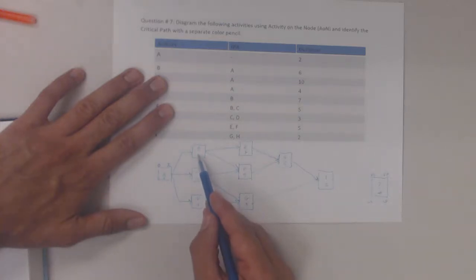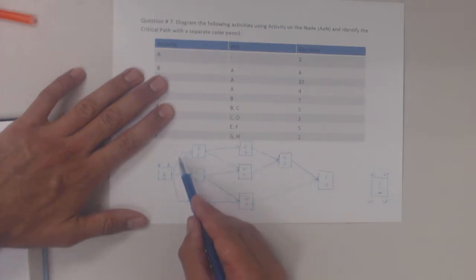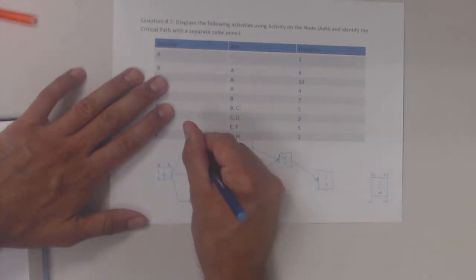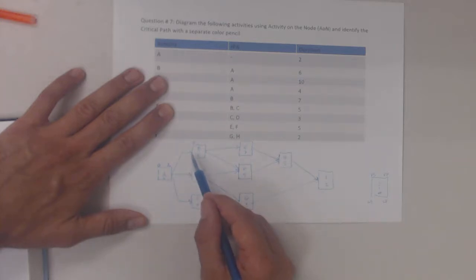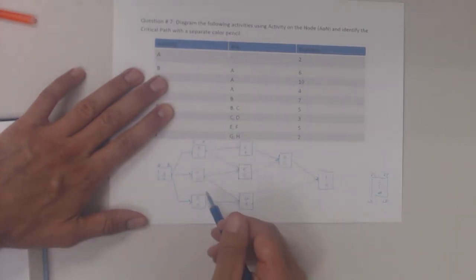Activity B, when is the soonest activity B can start? Well, it depends on the predecessor, right? So if I go back here and look at this predecessor, I will take this 2 right here and transfer it to the early start of B. So this is the earliest I can finish A is 2. That means that the earliest I could start B is 2. 2 plus 6 day duration, the earliest I could finish B would be day 8.